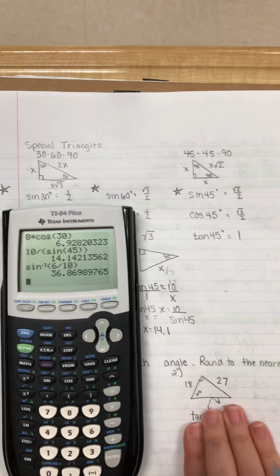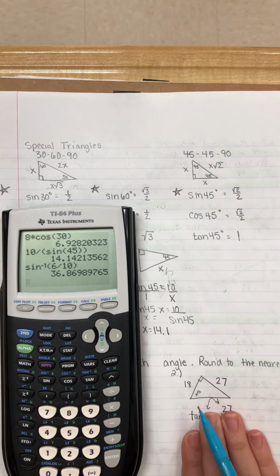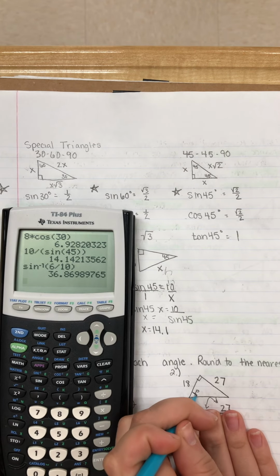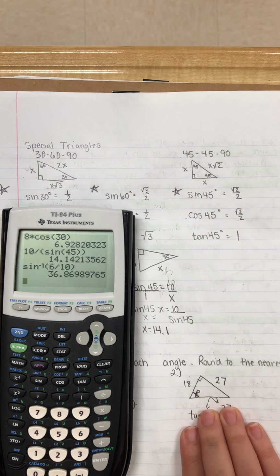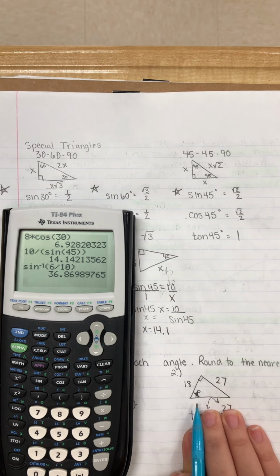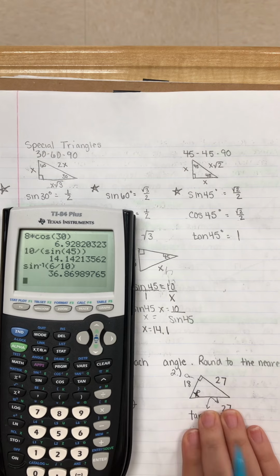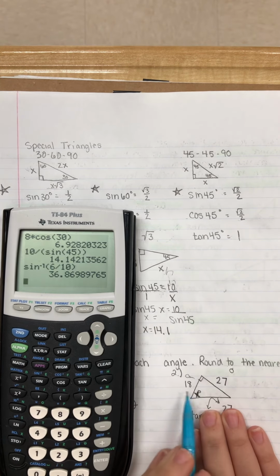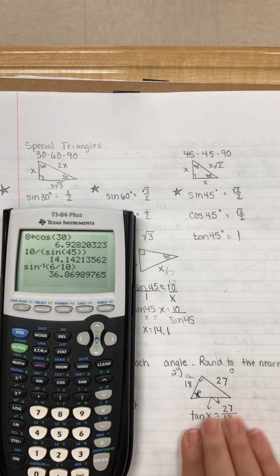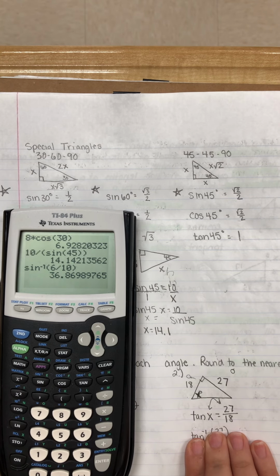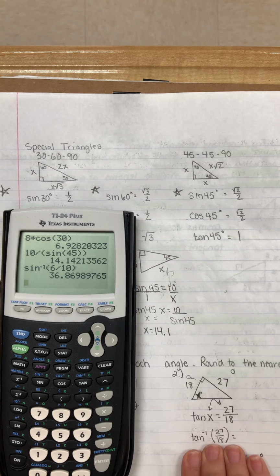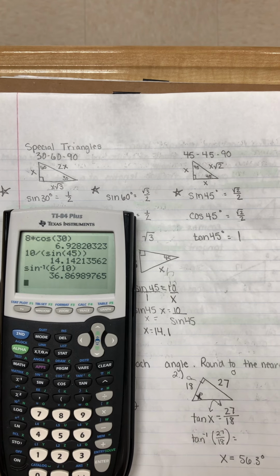Try this one, look at this one. So here's the image. It actually put an X, it looks like an F in the camera. That's an X degree, so we're trying to figure out what X is. It says 18's over here, that's right next to it, that's an A. That's across from it, that's an O. Which trig function uses O and A? It's tangent. Tangent of X equals 27 over 18. Just switch their spots, don't switch the fraction. Do the inverse of tangent. Type that in. See if you get the same answer as I do.